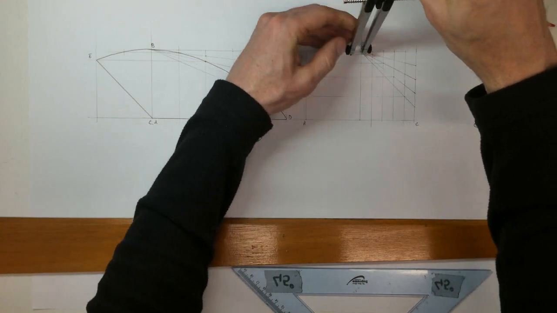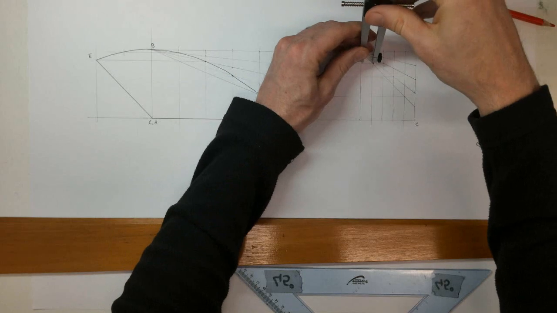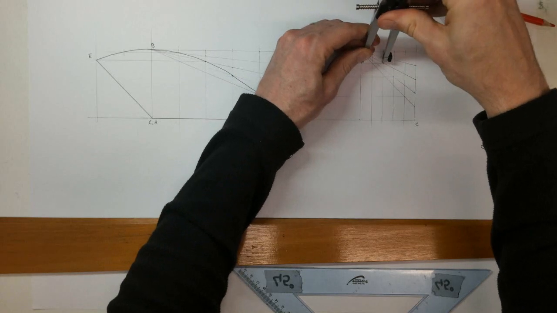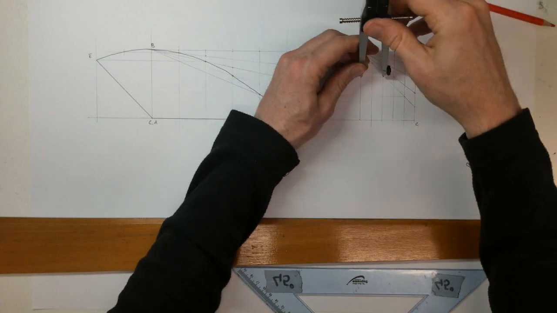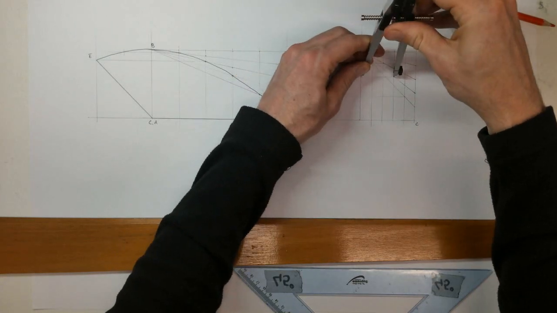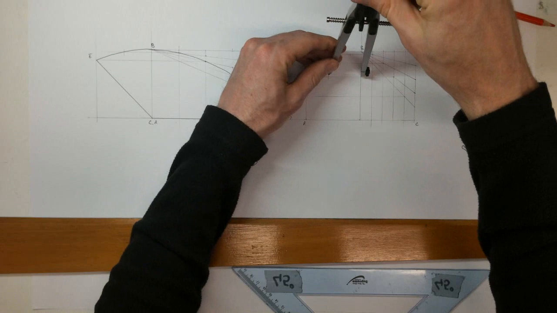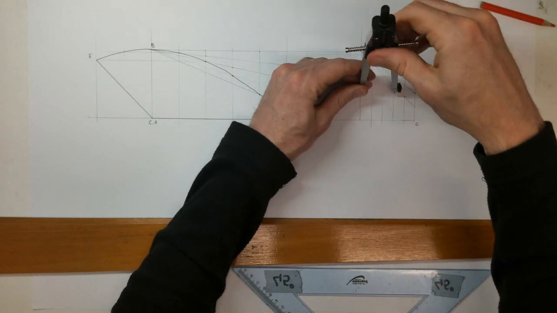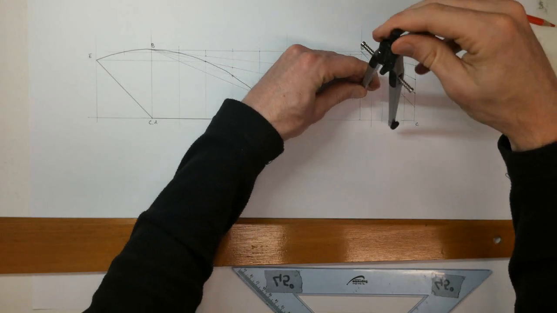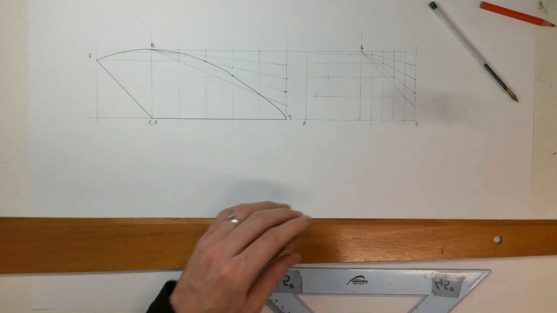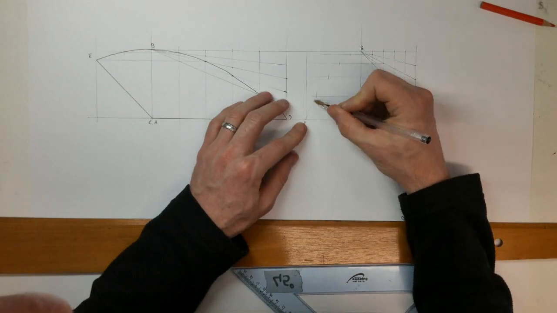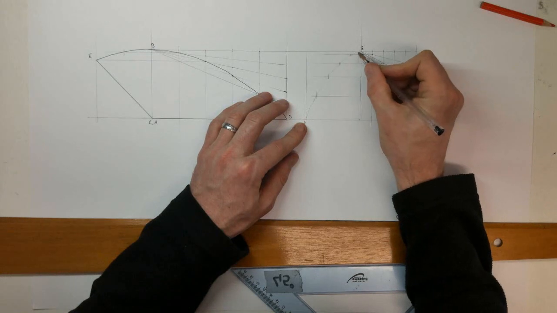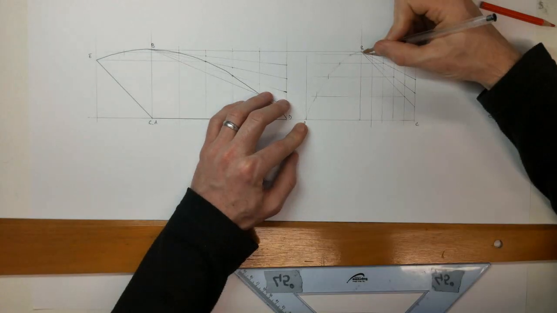So it's a point, point. Axial symmetry, just speeding things along rather than the full construction on the opposite side. I'll just draw this correctly.